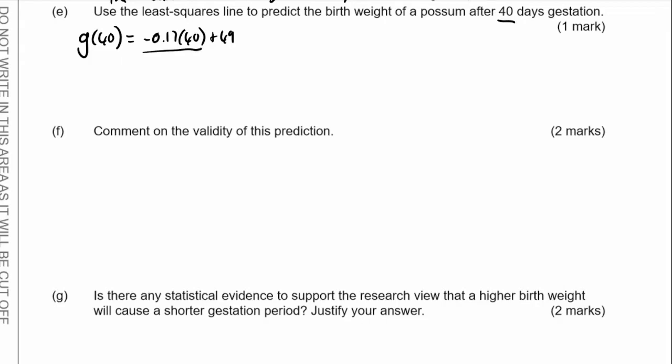So I'm going to do this bit first, and I'll do it on the side here. So we've got minus 0.17. Let's ignore the negative as well. Times 40. So what I'm going to do is I'm going to times it by 10 first. So that's 1.7 times 4. And then I'm going to say 1 times 4 is 4. And 7 times 4 is 28. So that'll be 2.8. And 4 plus 2.8 is 6.8.